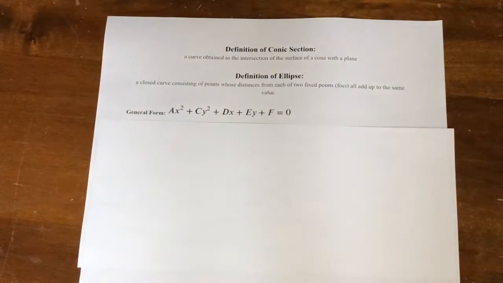Now, if there is only one x squared or only y squared, but they can't be both, then it is a parabola. Now, when there are x squared and y squared, and the coefficient of both are positive but are different, then it is an ellipse. Now, if there are x squared and y squared, and exactly one of the coefficient is negative and the other one is positive, then it is a hyperbola.